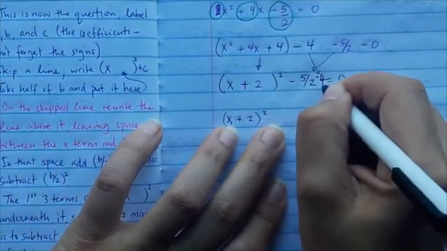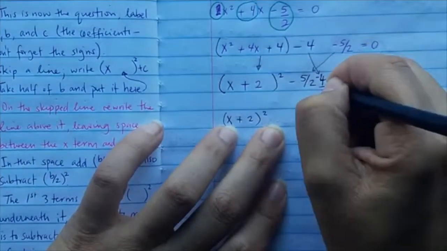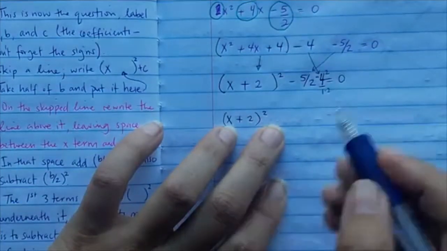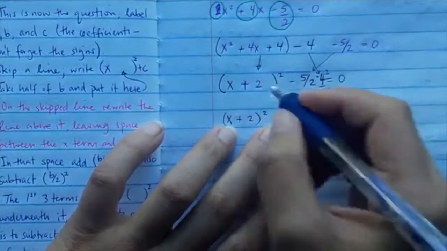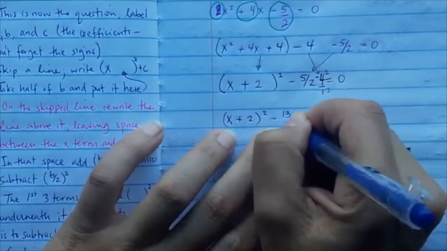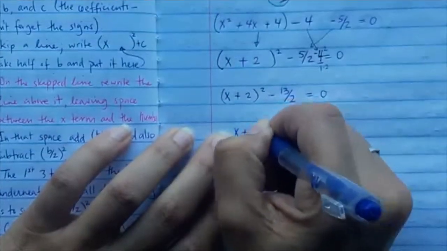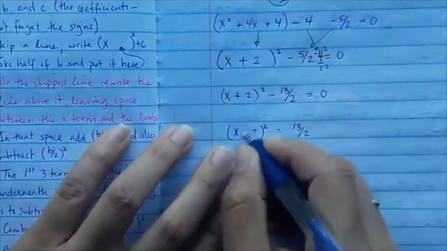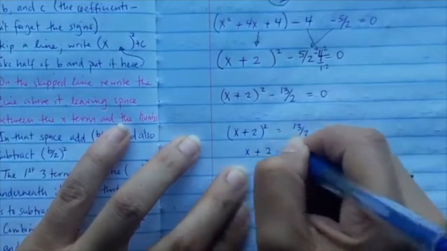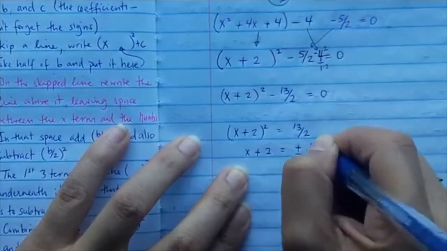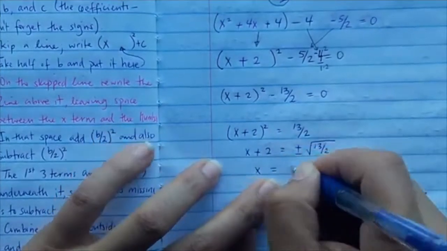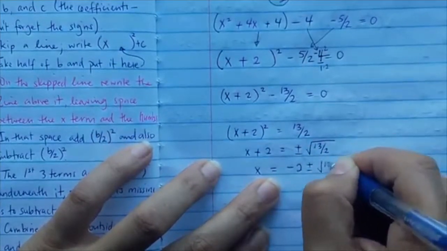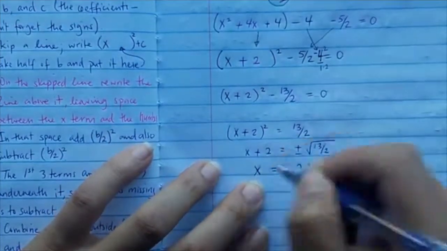Alright, then let's solve this. So combine that, so make the denominator the same, so multiply top and bottom by 2. So you're going to have negative 5 minus negative 8, which is going to give me negative 13 over 2 equals 0. And let's solve this. So let's take the negative 13 over 2 to the other side, so that's positive 13 over 2. Let's square root both sides, so that's plus or minus square root of 13 over 2. Take 2 to the other side, so that's minus 2 plus or minus the square root of 13 over 2. And that's what x is.